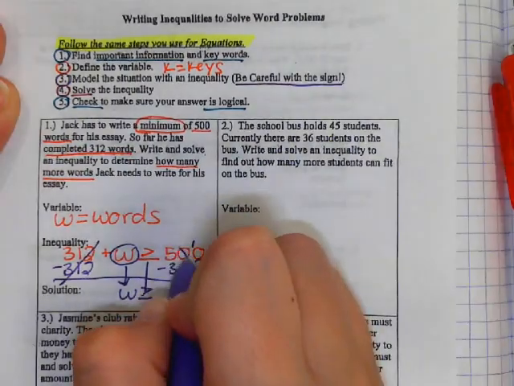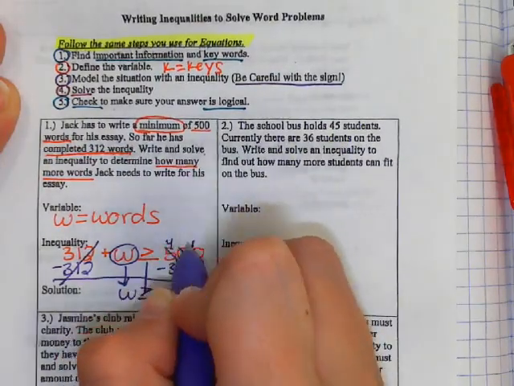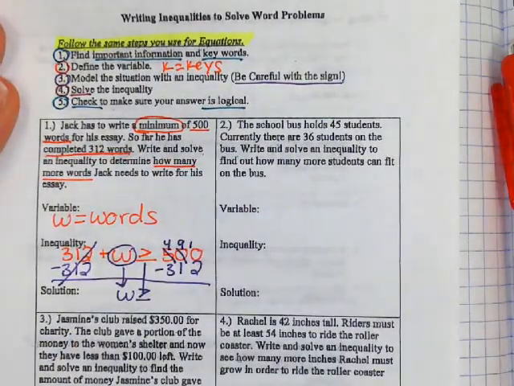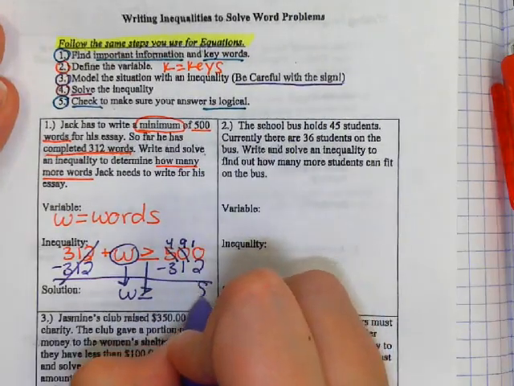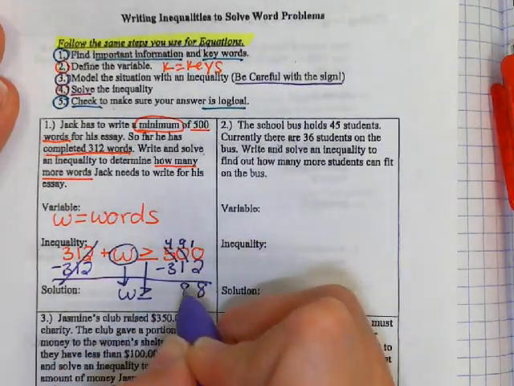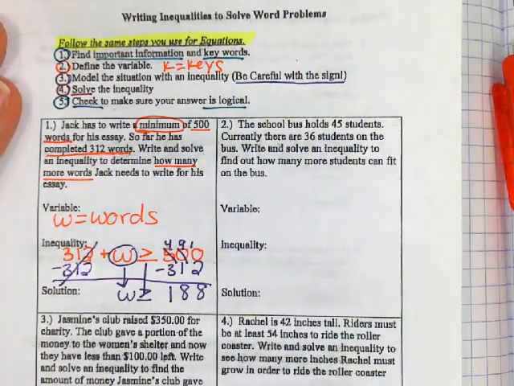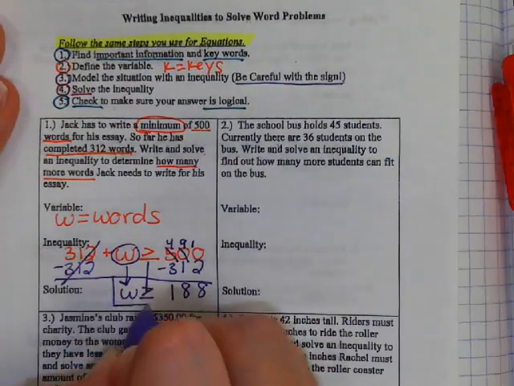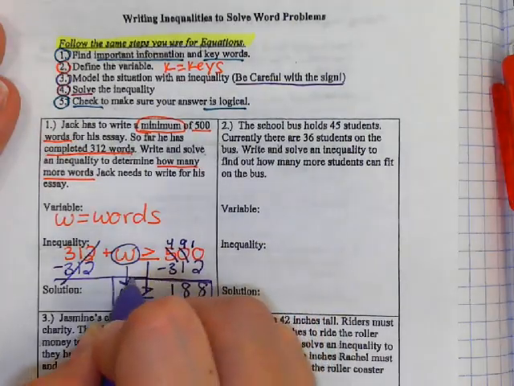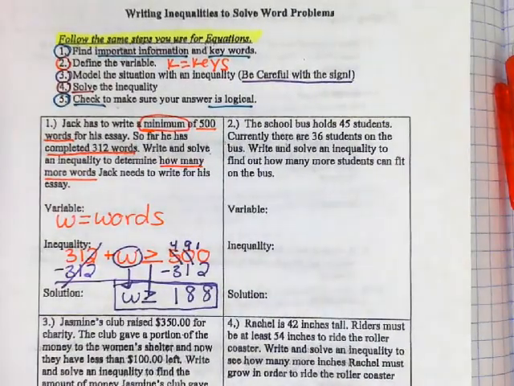Well, I need to borrow. 10 minus 2 is 8. 9 minus 1 is 8. 4 minus 3 is 1. So, W is greater than or equal to 188 words.